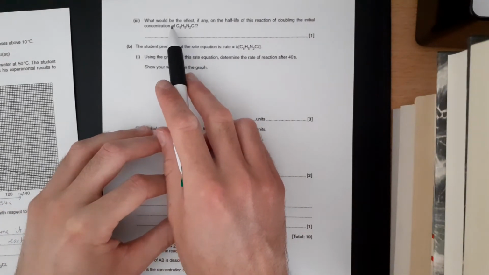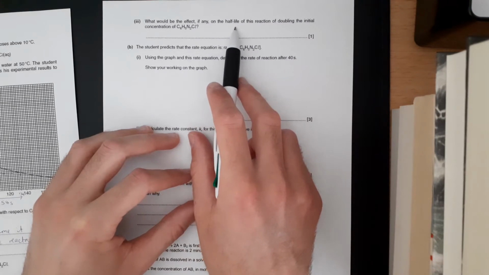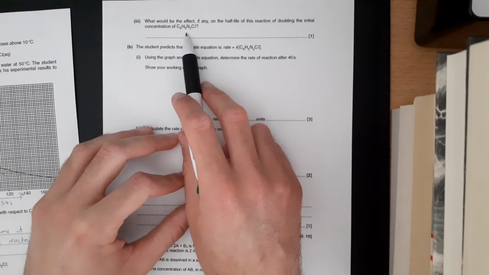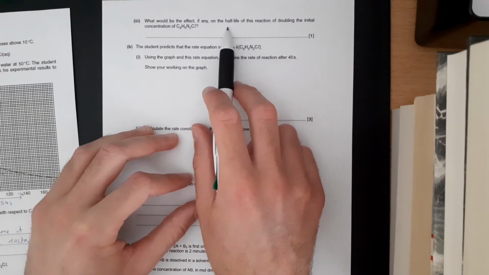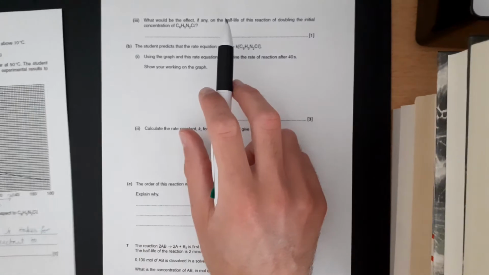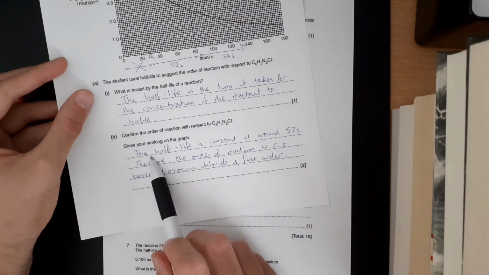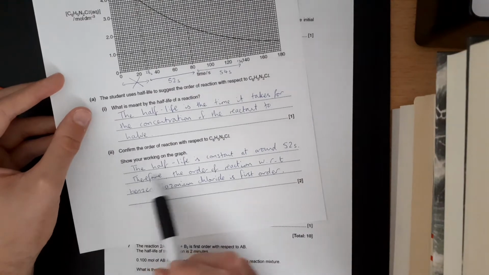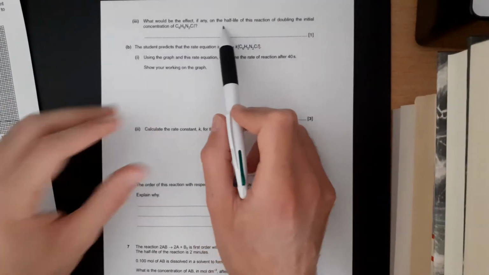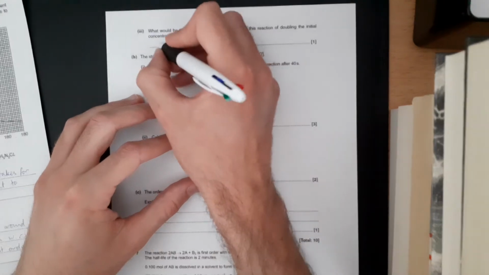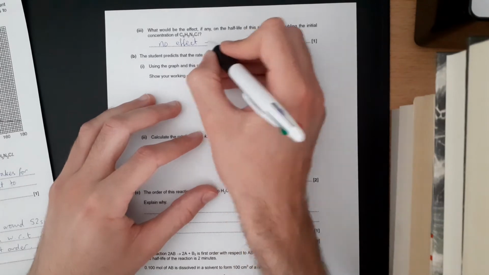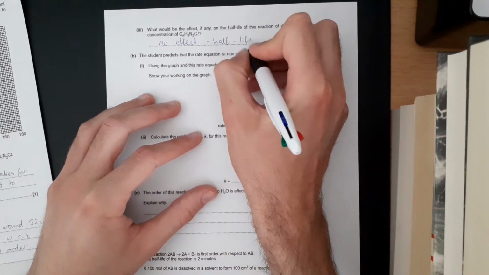It then says, what would be the effect, if any, on the half-life of this reaction of doubling the initial concentration? What do you think? Well, doubling the concentration is going to affect the rate of reaction. But what have we already said about the half-life? We just wrote down in the previous question that the half-life is constant. So this is kind of like a trick question. We've just said it's a first order reaction and the half-life is constant, so doubling the concentration is not going to have any effect on the half-life. That is not going to change.